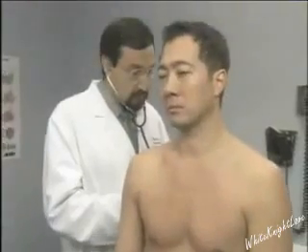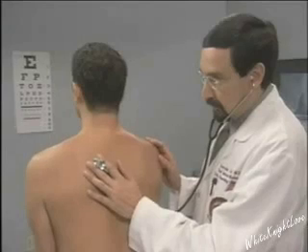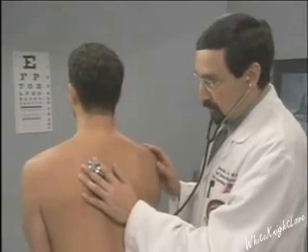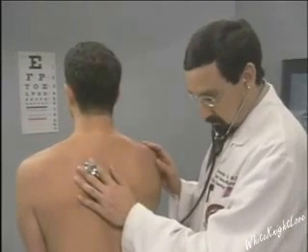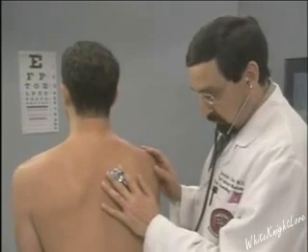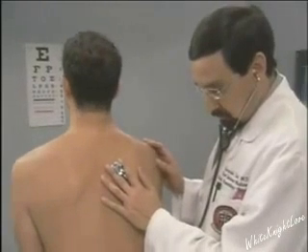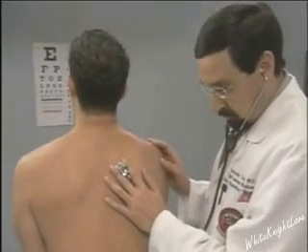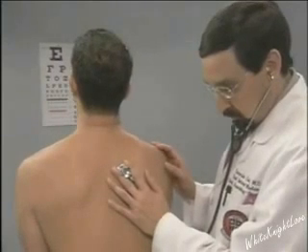To auscultate the posterior thorax, use the diaphragm of the stethoscope. Begin at the apices and proceed downward, moving systematically from side to side, again in a ladder pattern, comparing breath sounds in symmetrical areas.